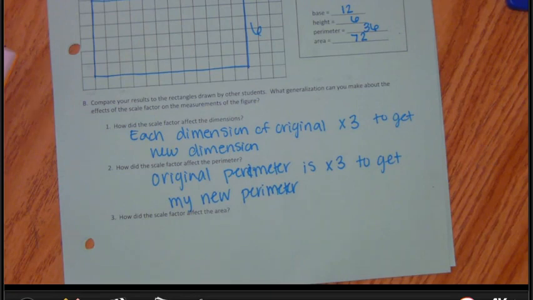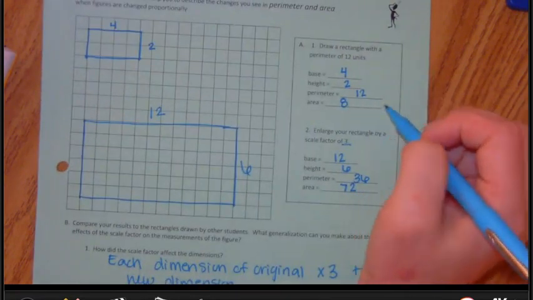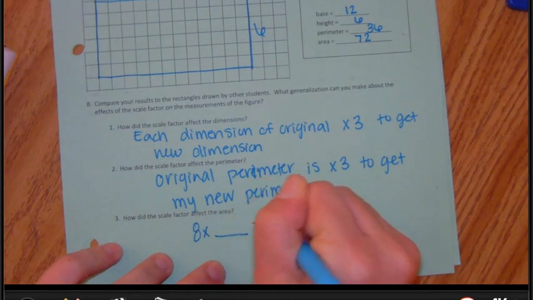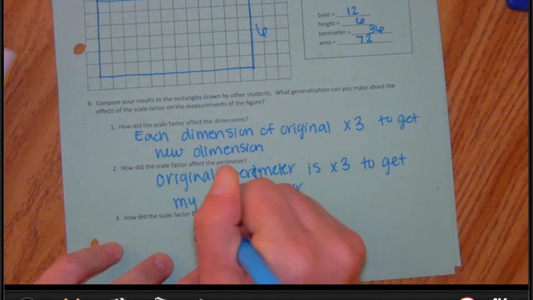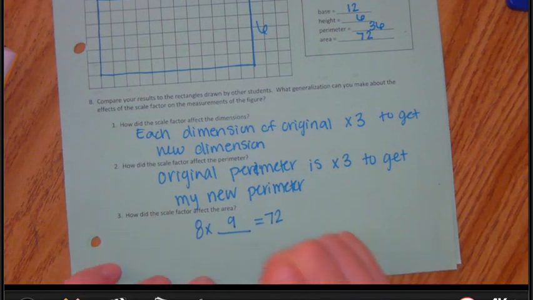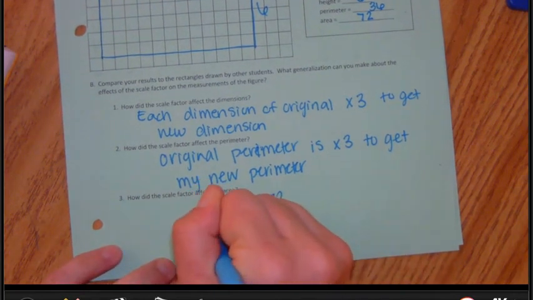Well, how did the scale factor affect my area? Let's take a look. Is 8 times 3 equal to 72? Well, no. 8 times what gets me to 72? 8 times 9 gets me to 72, right? But let's take this a step further.